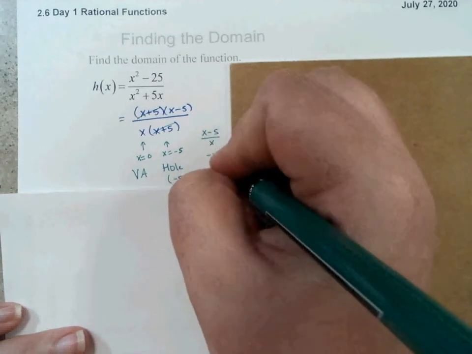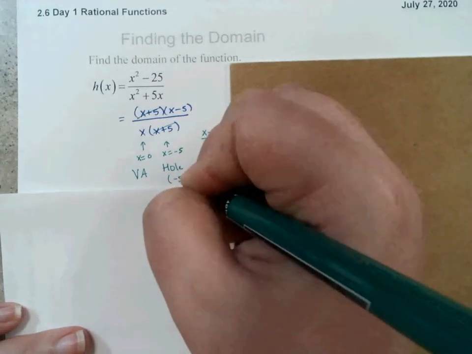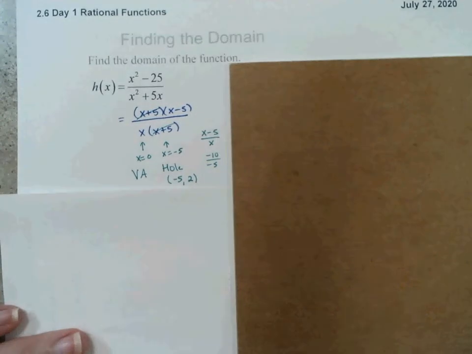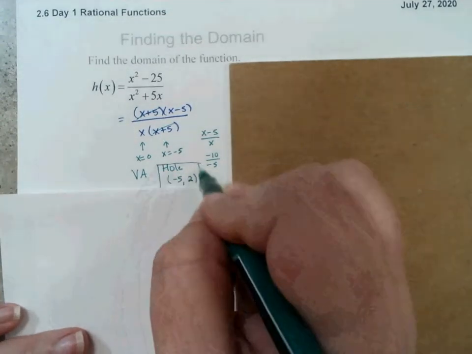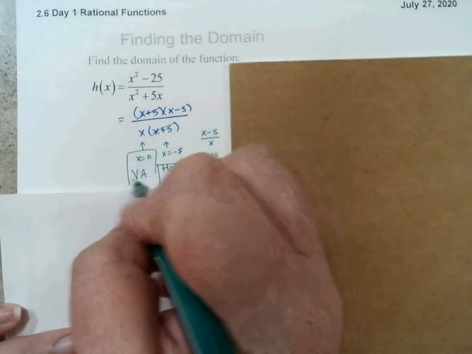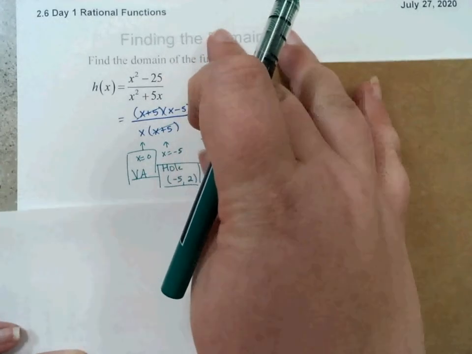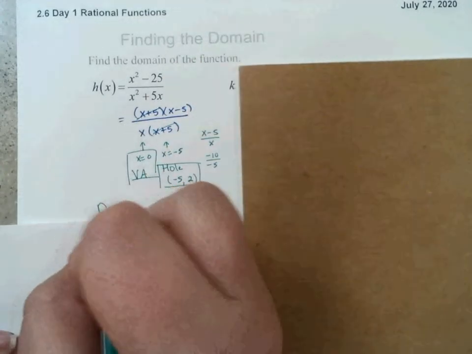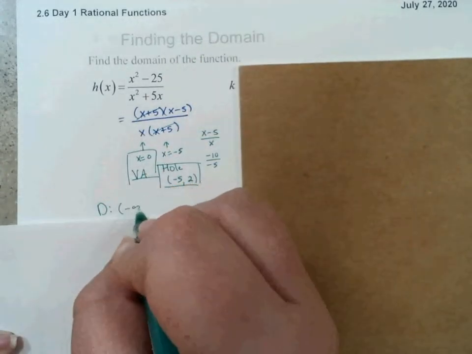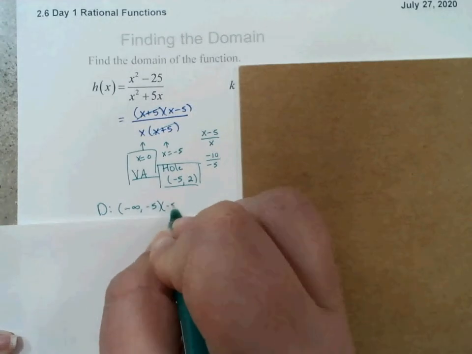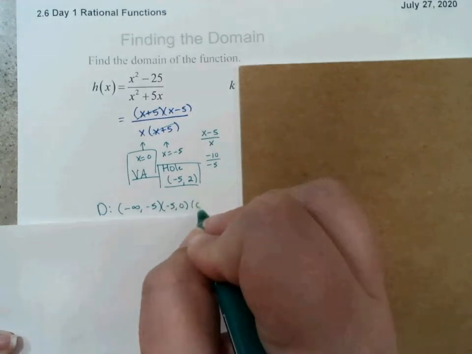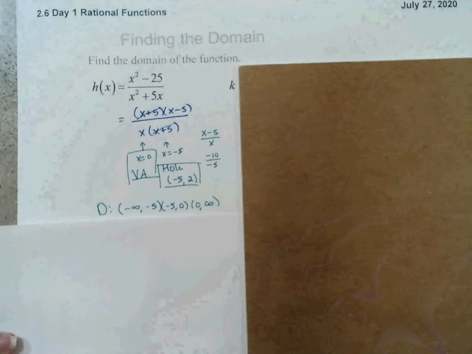Negative 5 minus 5 is negative 10, divided by negative 5, that's 2. And so there we go. We got a hole in the graph at negative 5, 2, and we've got a vertical asymptote at x equals 0, and the domain is therefore negative infinity to negative 5, negative 5 to 0, 0 to infinity. And there we go.